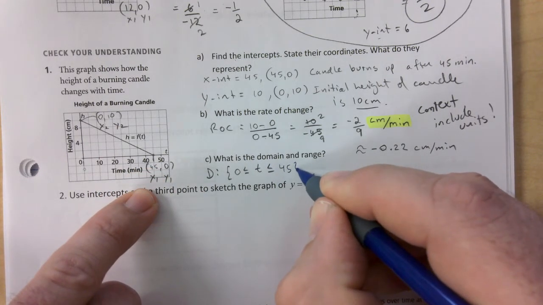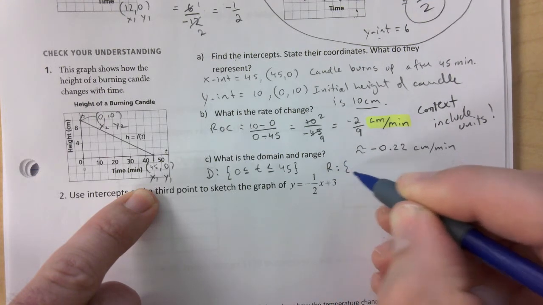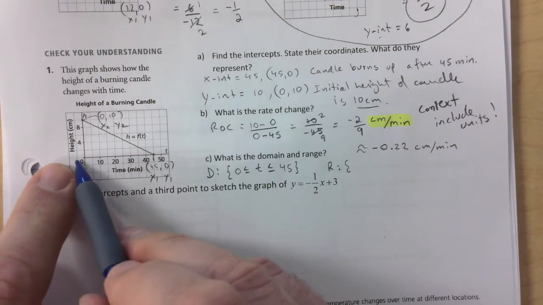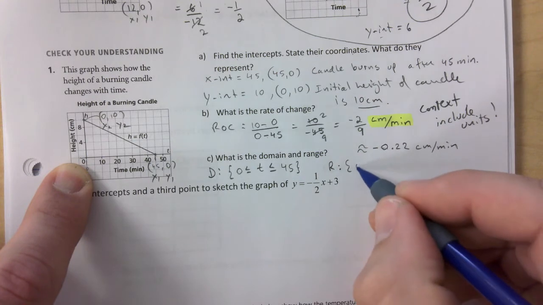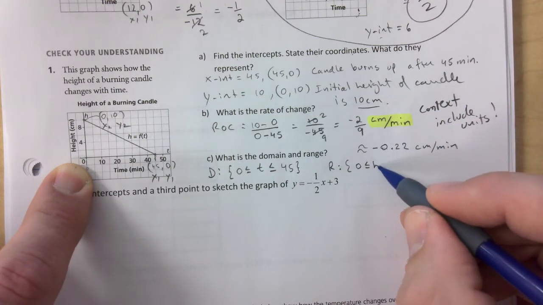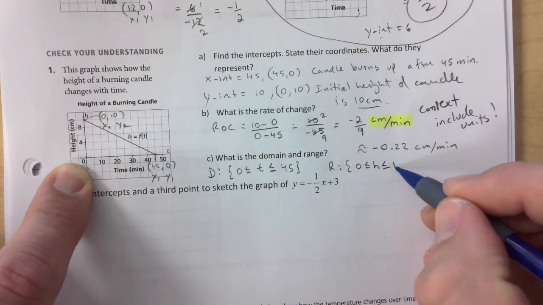That's 45, and the range, the lowest you get is 0, and they're using h for height, and the highest you get in terms of your y is 10.